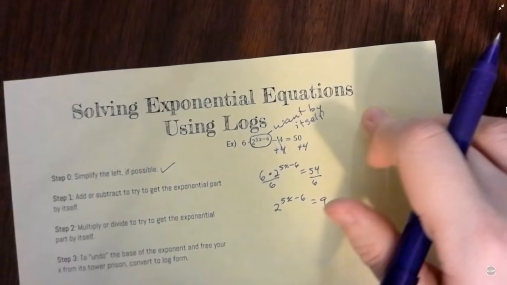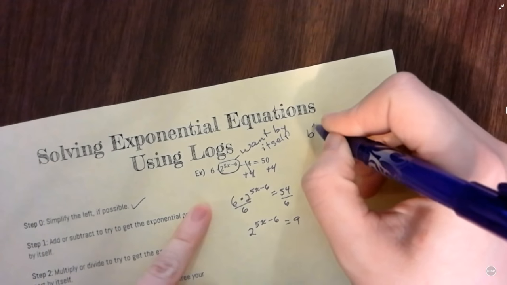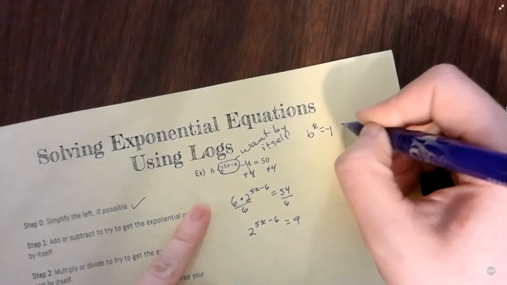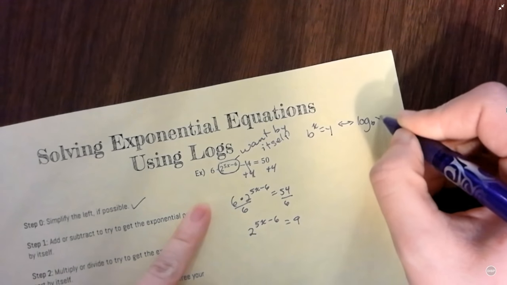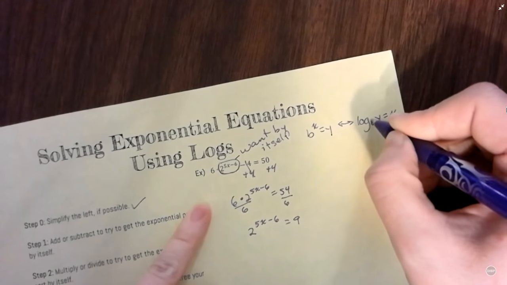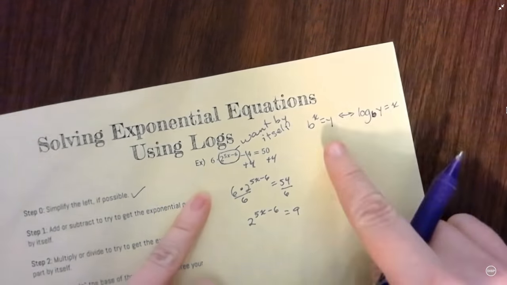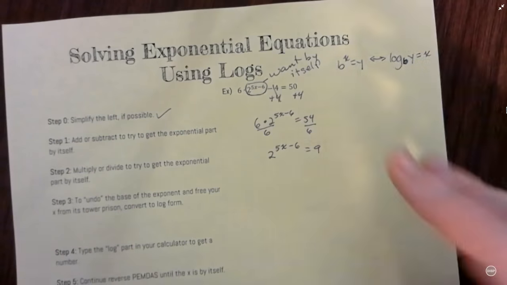So, in fact, I'm going to write that little conversion up here so we don't have to keep flipping back and forth. So b to the x equals y converts to log base b of y equals x. So that way we can refer up there instead.